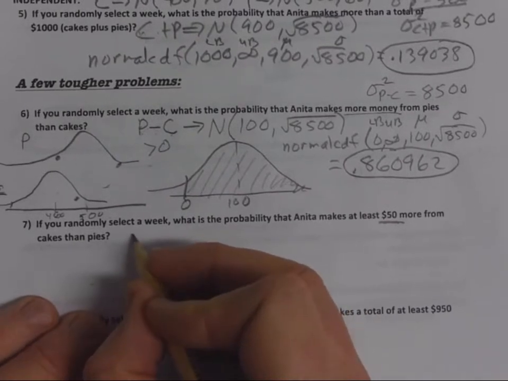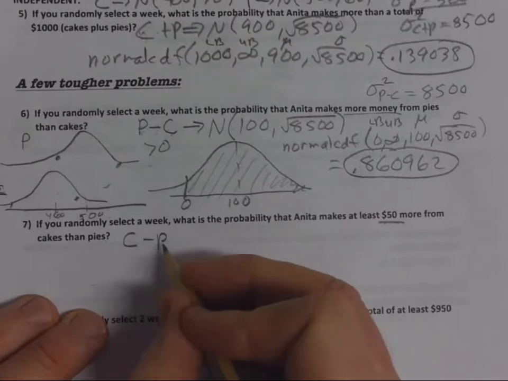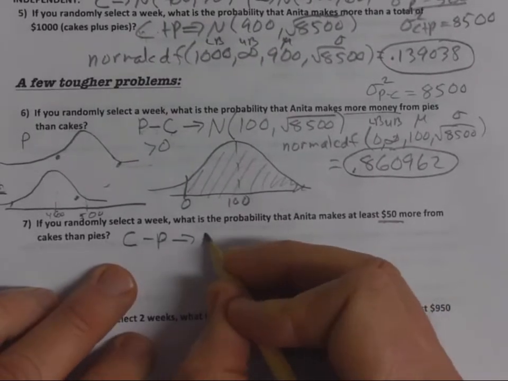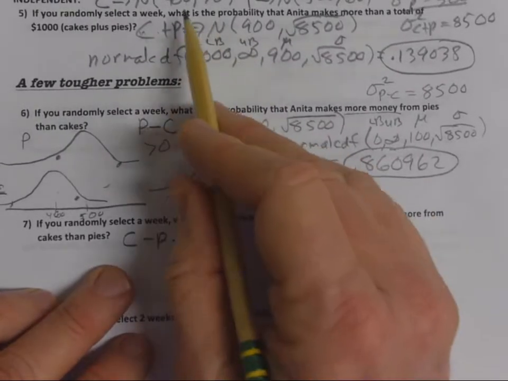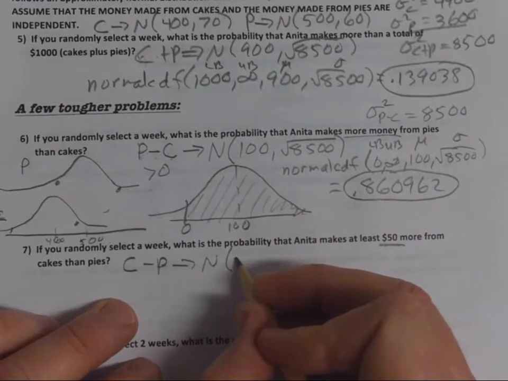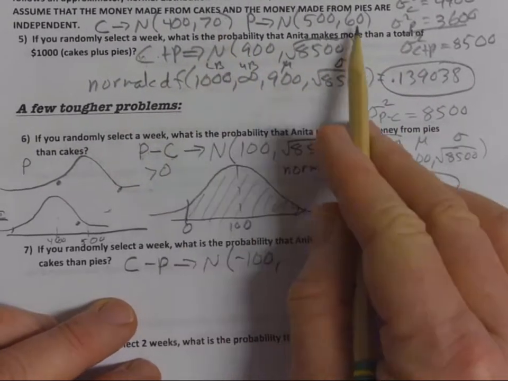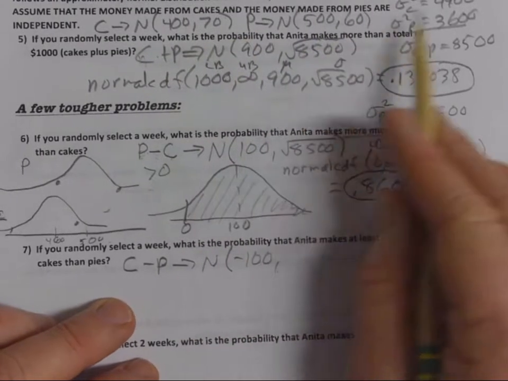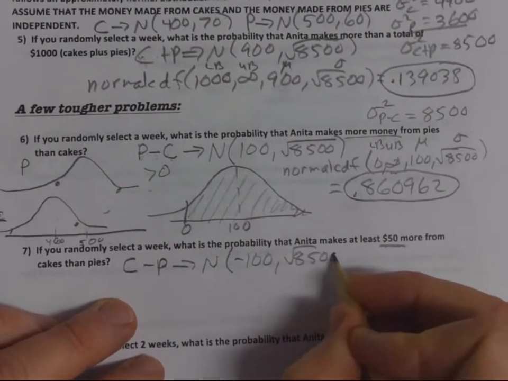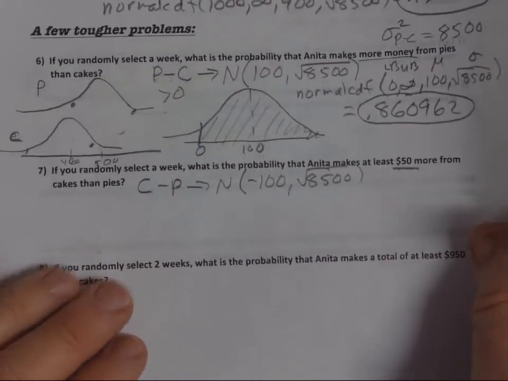What is the random variable cakes minus pies? Well, if you subtract them in that way, it will be an approximately normal distribution. The mean is 400 minus 500, which is negative 100. But once again, for the standard deviation, you have to add the variances. You have to square these two and add them. It's still going to be the square root of 8,500. All right, and so now our distribution is this.